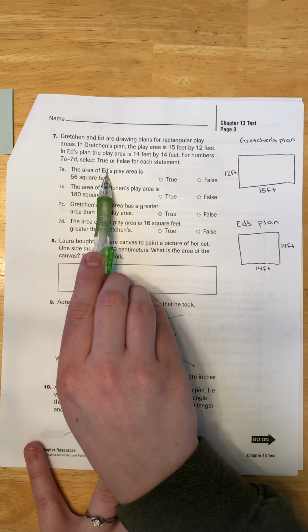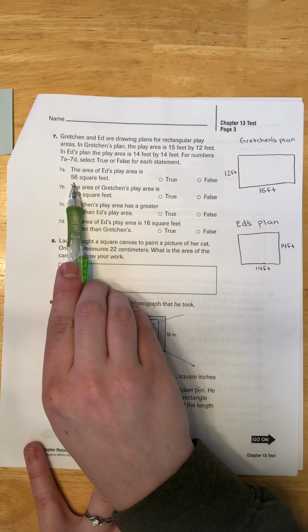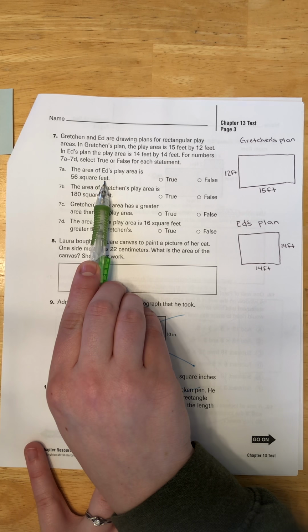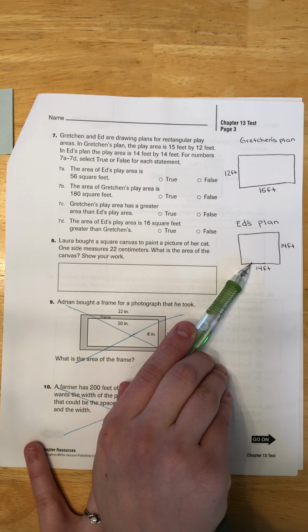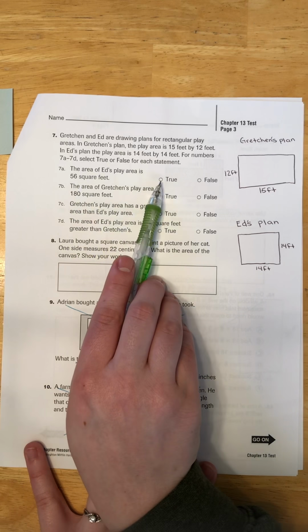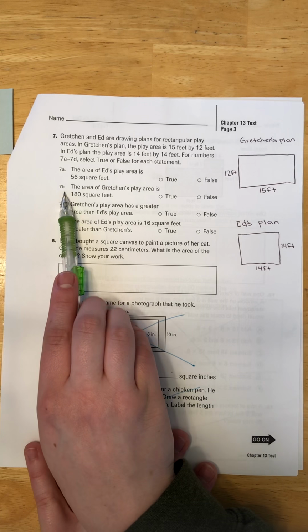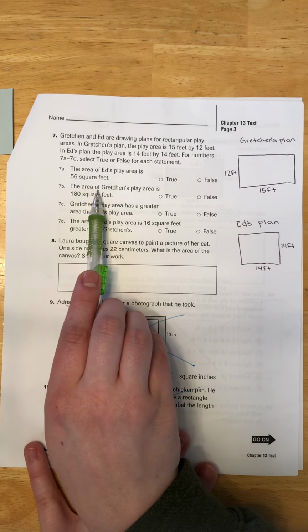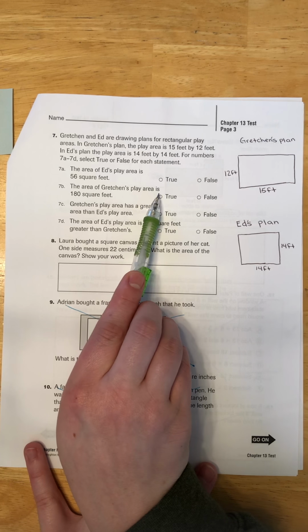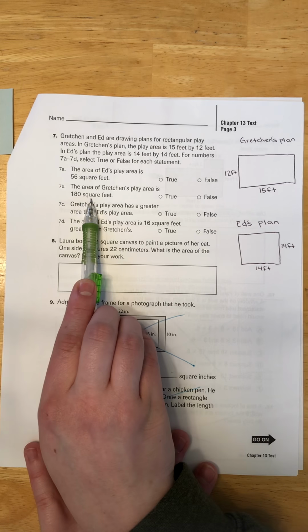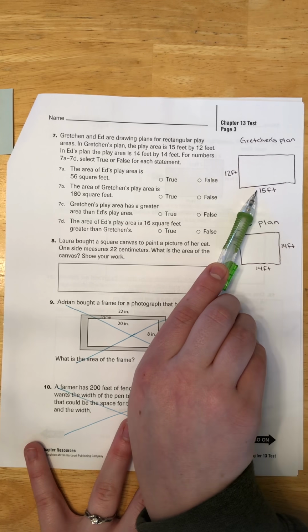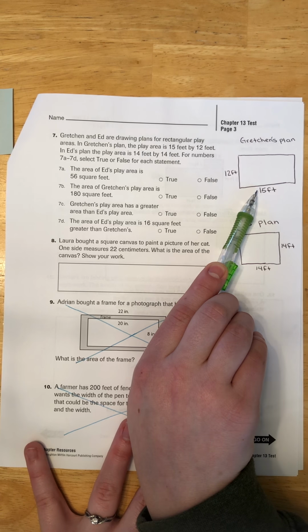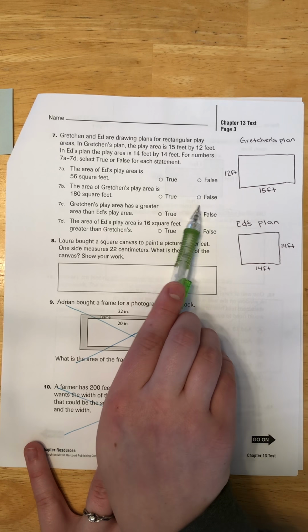A. The area of Ed's play area is 56 square feet. Pause and find the area of Ed's play area. Hopefully you marked true or false. B. The area of Gretchen's play area is 180 square feet. Pause the video, find the area of Gretchen's play area, and mark true or false.